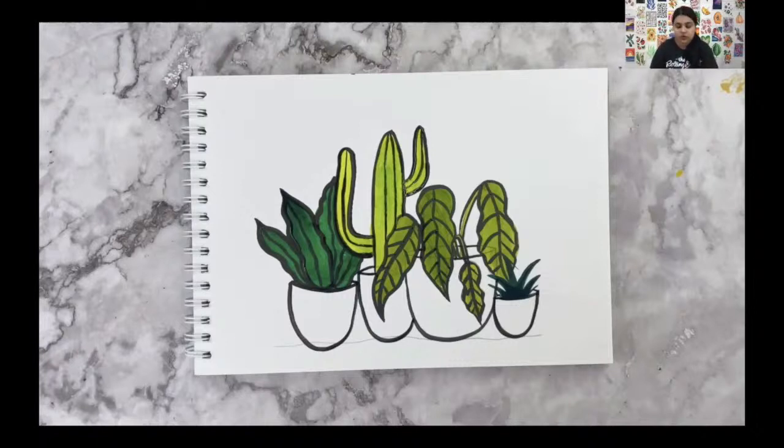Now coming to my pots, like I said, I want to add in a little bit of design, so I'm adding that in. Before I did that, I also wanted to add a little bit of shadow to my pots. This part is obviously optional. If you want to do it, please do it. So what I'm doing is I've taken a little bit of black paint mixed with a little bit of water, and I've added it below each and every pot.